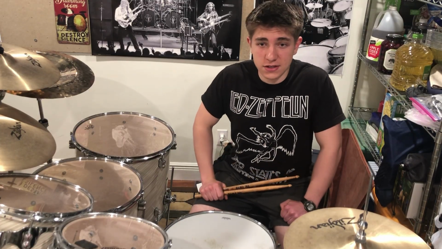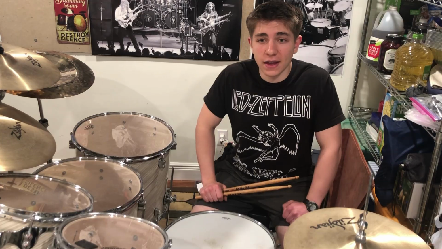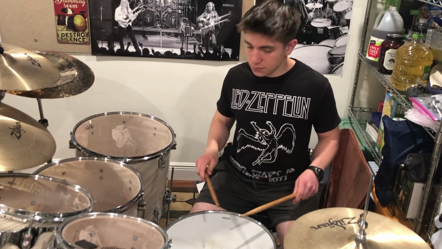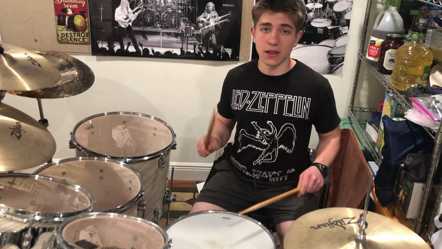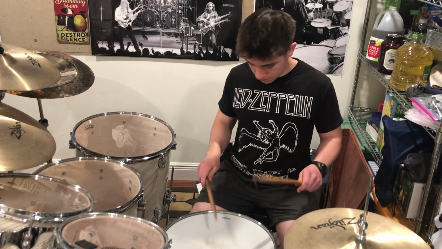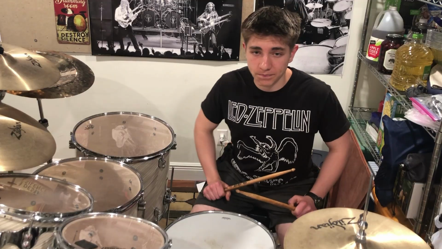In addition to this, another important aspect of drumming is our rudiments. These are different groupings of single and double strokes. So single strokes are these, like right, left, right, left, right, left, right, left, and double strokes are these, right, right, left, left, right, right, left, left.